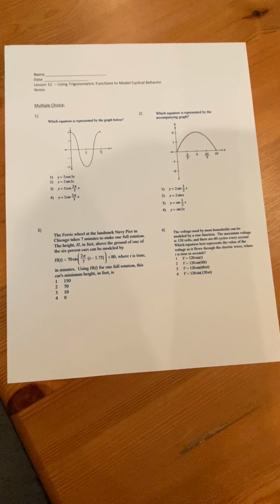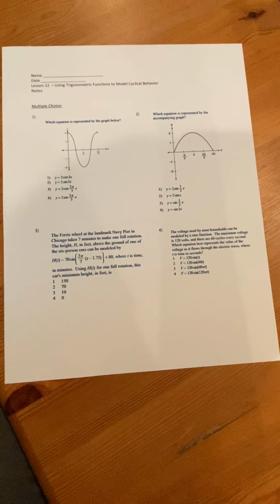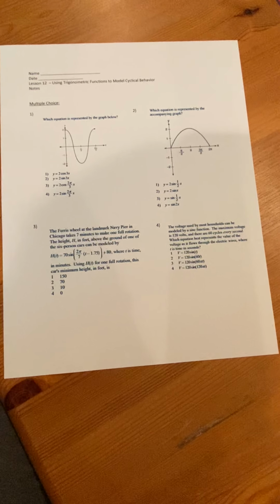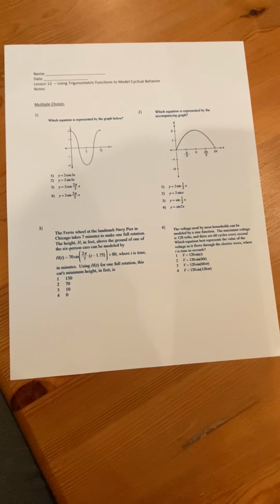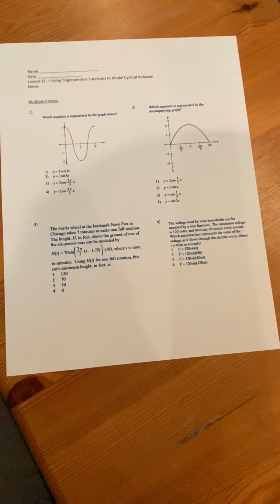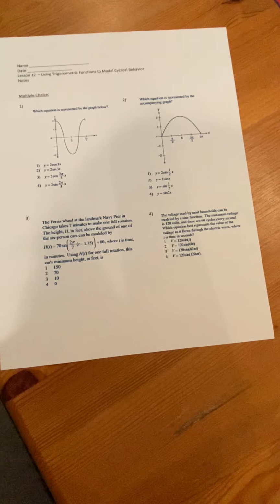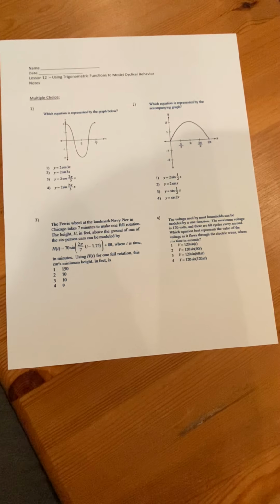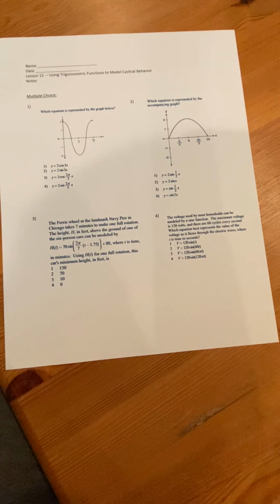We are still working with sine and cosine graphing, but instead we are now going to be taking a look at some applications of it. So basically, we're going to take a look at some graphs and see what the equations are that go along with them, and we're also going to take a look at some equations and see what kind of questions can be answered from that.